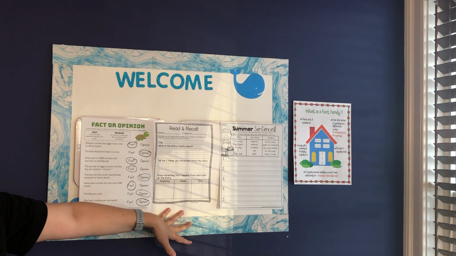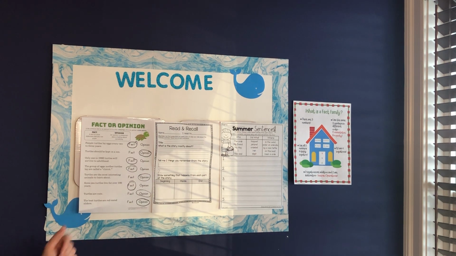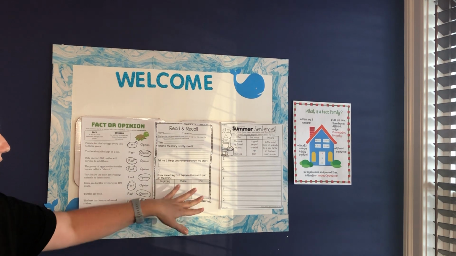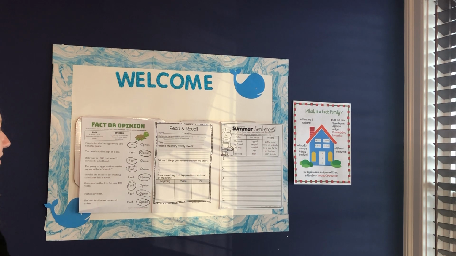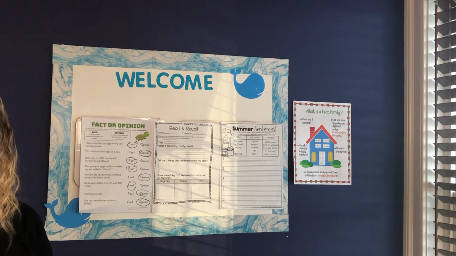Read and recall. If you have any questions about either of these things, please send me an email. I look forward to seeing your drawings and reading your papers. Log into the webpage when we are done listening here, and there is a Boom Learning Card activity also on fact and opinion for some practice.